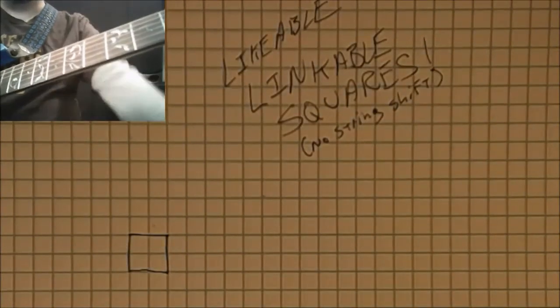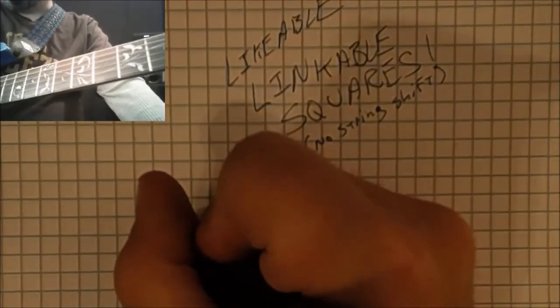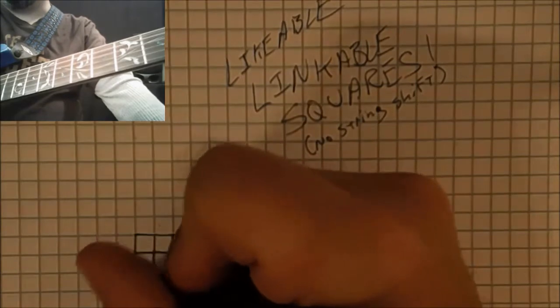Let's move on. Here we have our linkable squares. So our little doorway box here has another handy, useful idea you want to know, and that is that it's always going linkable in that direction.